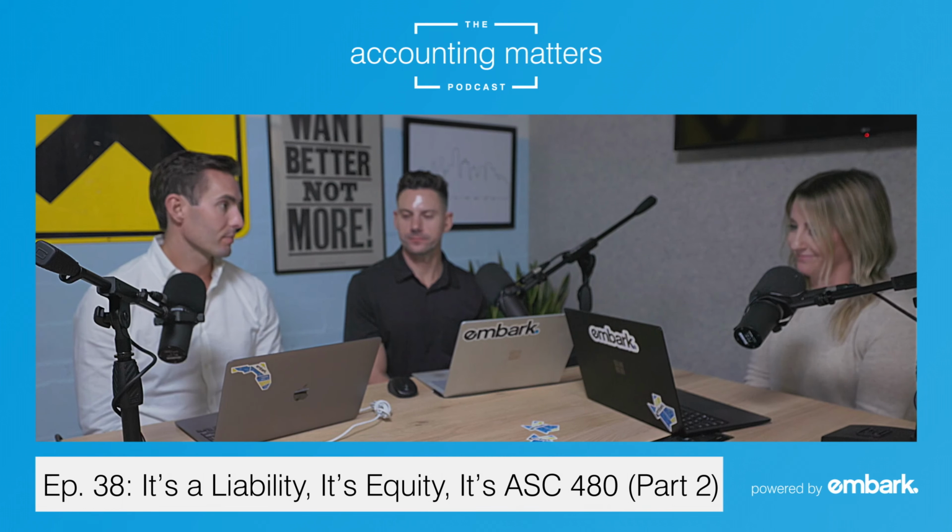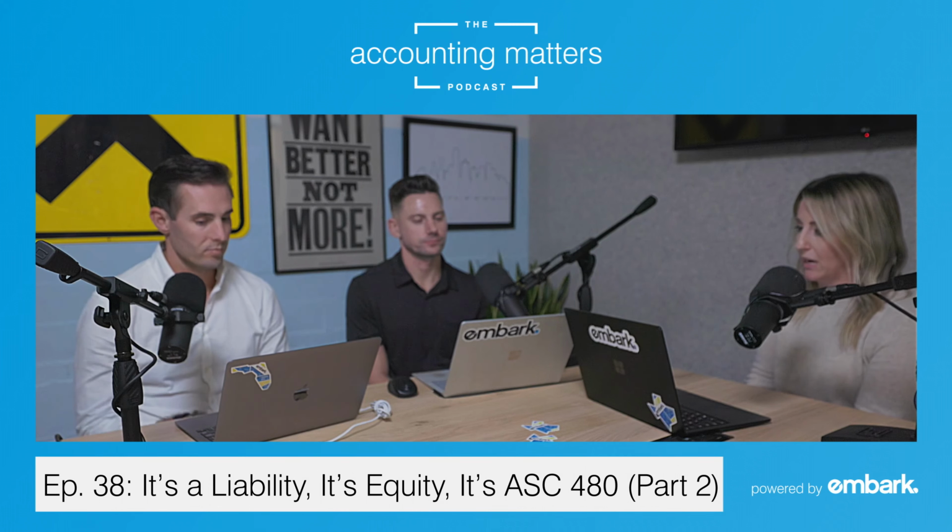Okay, super helpful here. Let's look at the next obligation. What do we need to keep in mind? So the instrument must require the issuer to repurchase its own shares or be indexed to such an obligation. So keep in mind, the obligation for this instrument class can either be conditional or unconditional. So for example, a forward purchase contract could contain an unconditional or conditional obligation to repurchase an issuer's equity shares by transferring assets.